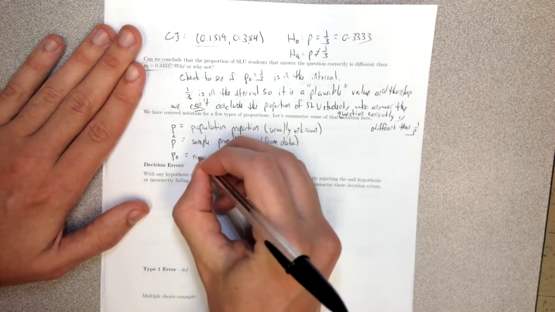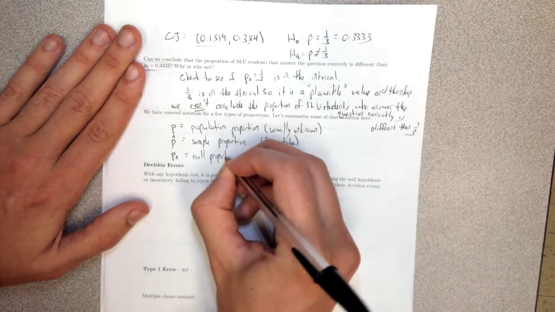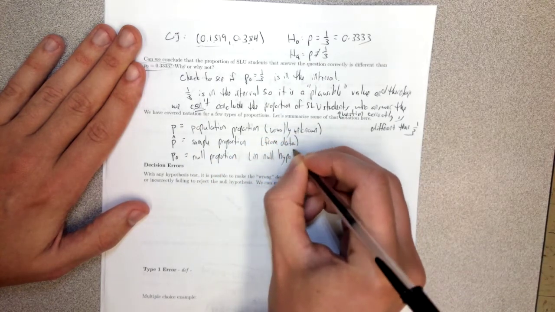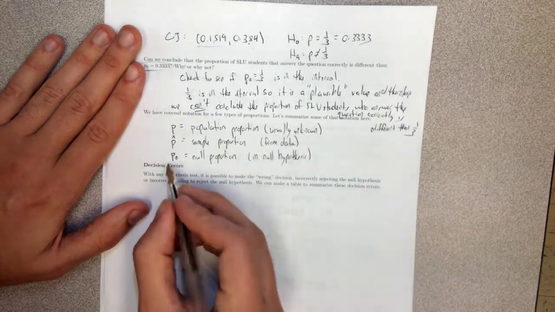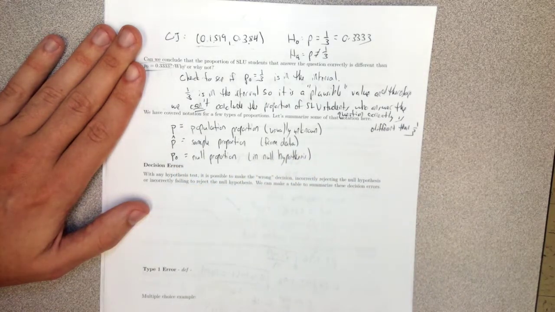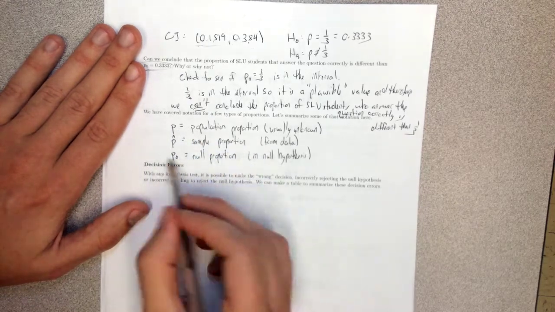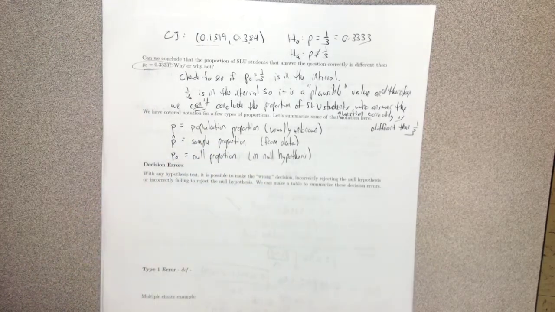p naught is the null proportion. This is the one that's in the null hypothesis, and this is what we're testing. We want to see if there's evidence that this population proportion is different than whatever we specify in this null proportion. In this case, it was a third because we wanted to see if there was evidence corresponding to non-random guessing in that multiple choice question, and there were 3 total choices.